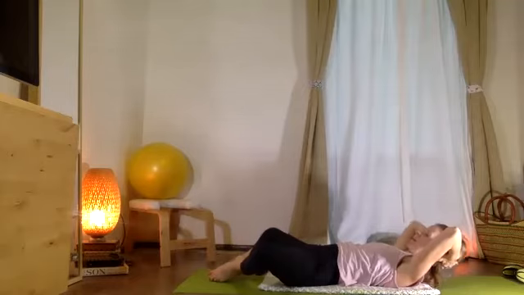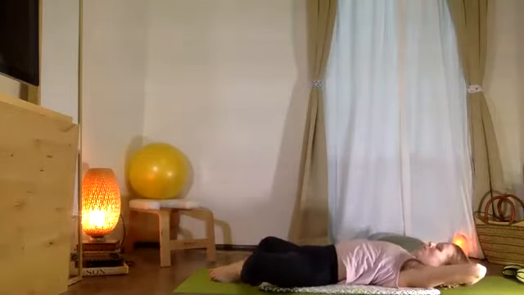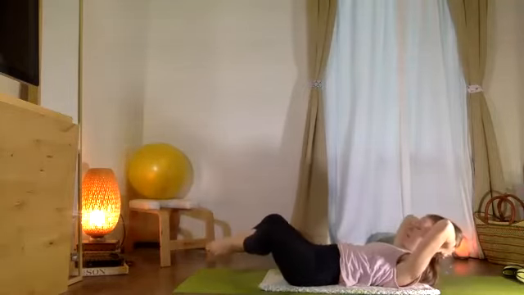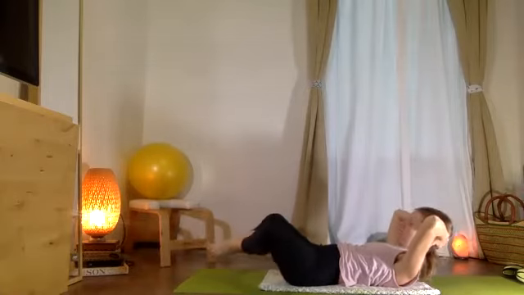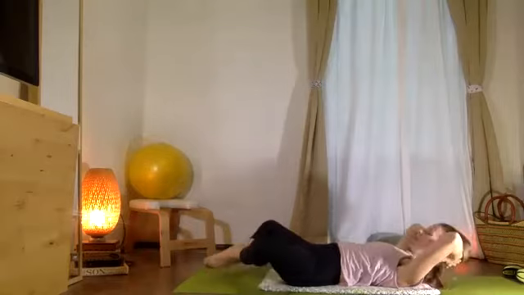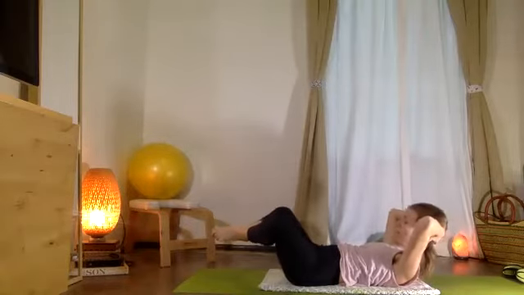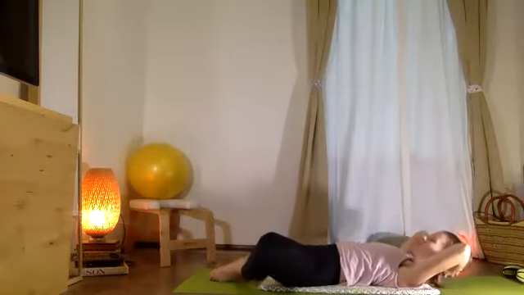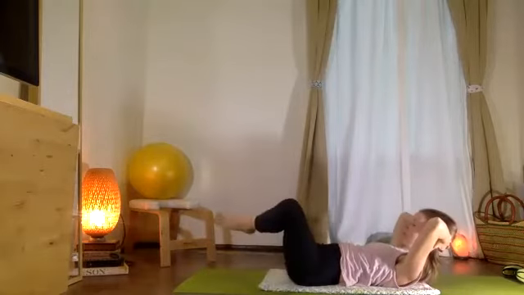So we're going to lower down, 2, 3. Now exhale, lift up, 2, 3. Let's come down, 2, 3. Let's exhale, lift up, 2, 3. Down, 2, 3. Let's exhale, lift up.